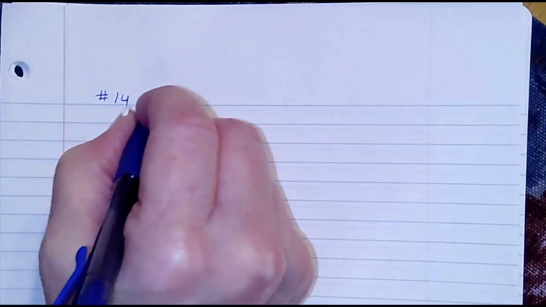Okay, today we're going to start with a couple of questions from section 6.6 first, law of cosines and law of sines. So we're going to start with number 14. If everybody looks at number 14 on page 521.